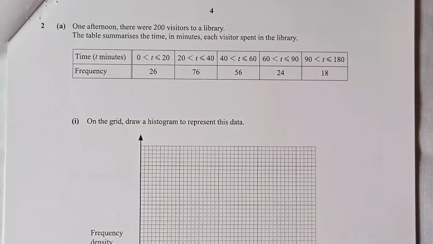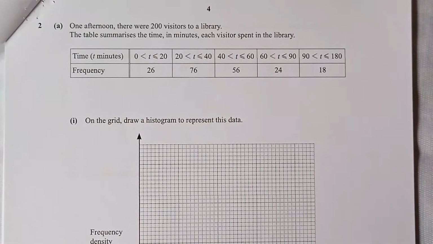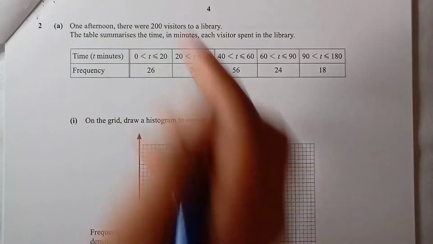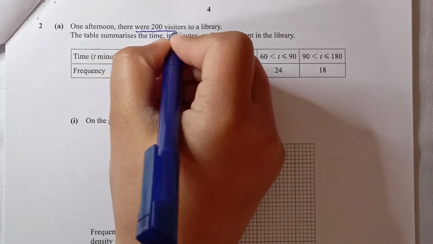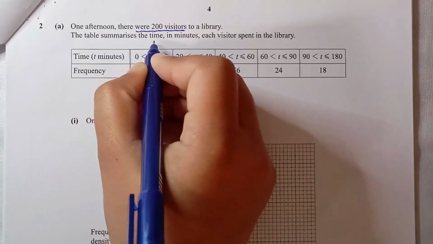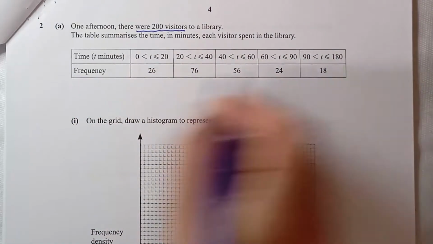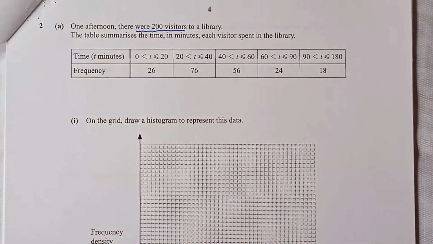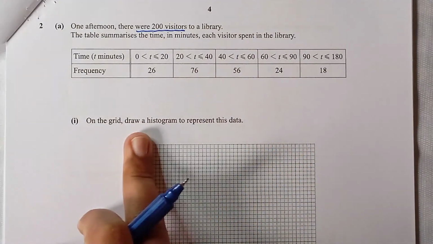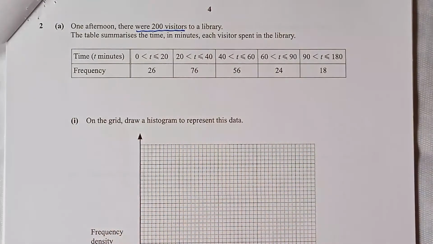Now question number 2, part A. On one afternoon there were 200 visitors in a library. The table summarizes the time in minutes each visitor spent in the library, and the frequencies are given to us. For the first part, on the grid, draw the histogram to represent this data.